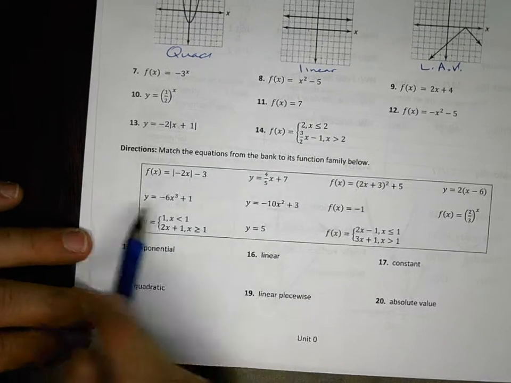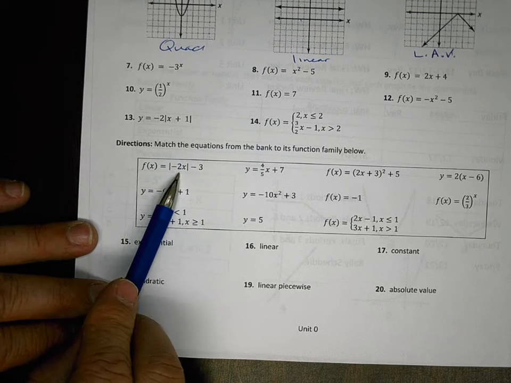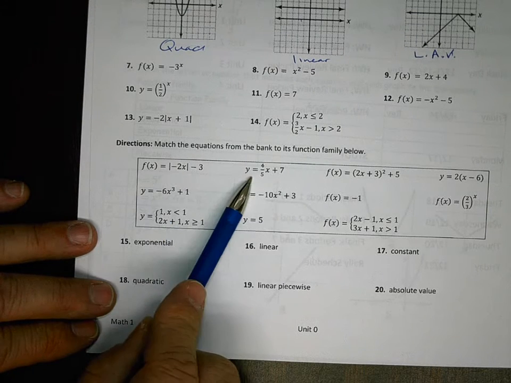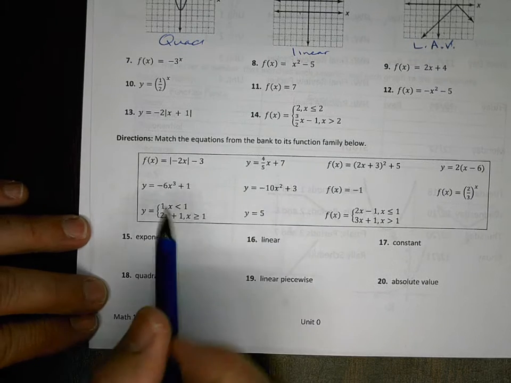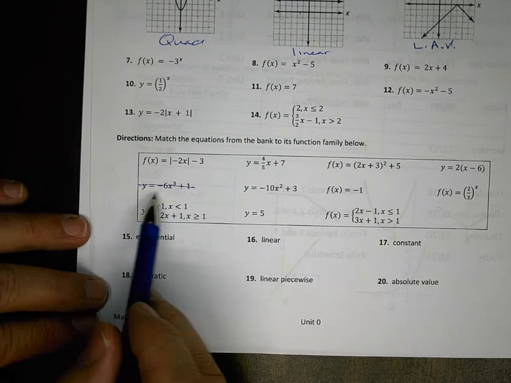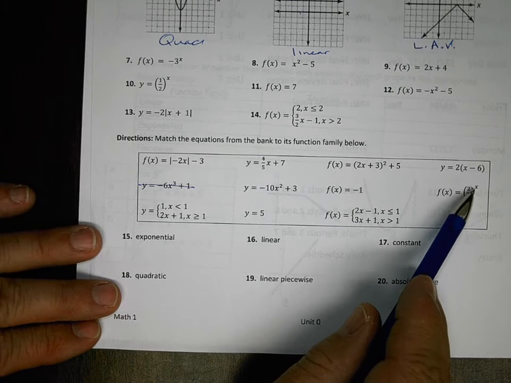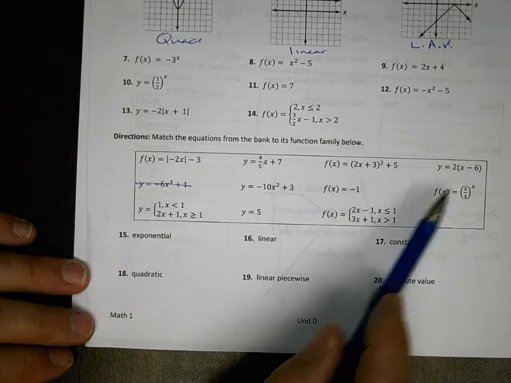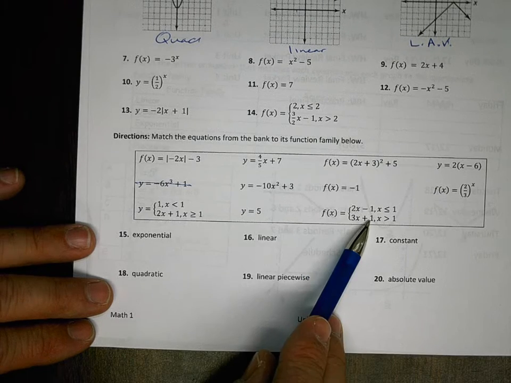Okay, we're not going to go through these. I'll just go through them quickly. Instead of matching up this way: linear absolute value, linear, quadratic, linear. That one we don't even need to worry about. That's a dummy in there to trick you. Quadratic, linear, exponential, x is the exponent, piecewise, linear, piecewise. Okay? All right, so let's turn the page over.